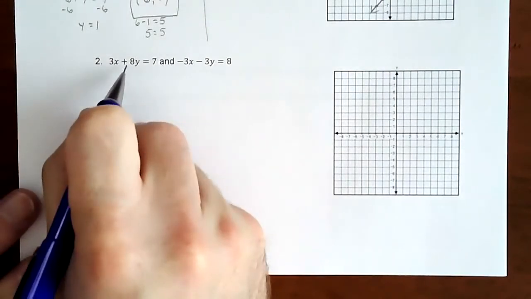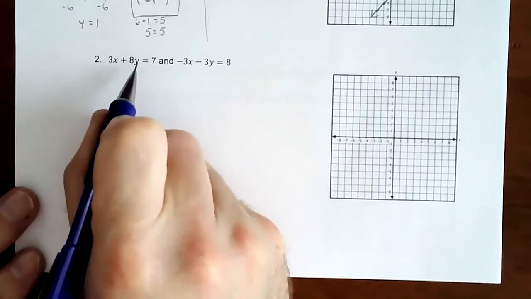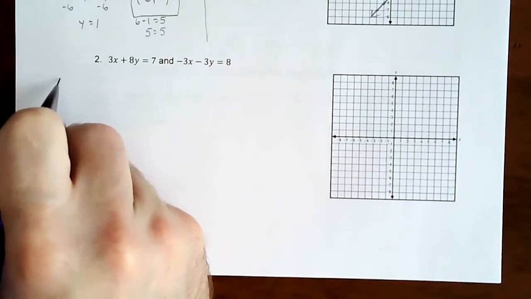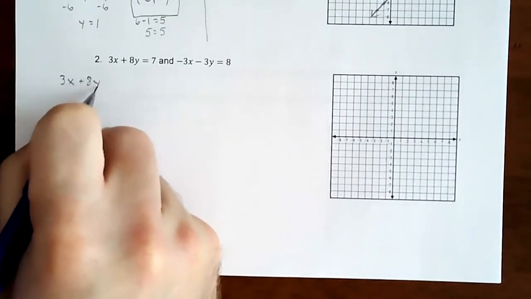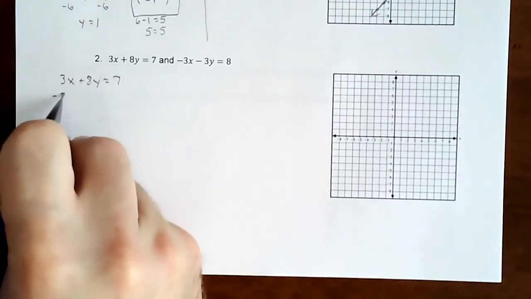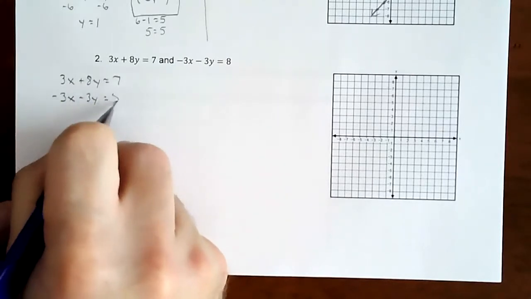For elimination, you're going to want your system of equations to be in standard form, so x's and y's on one side and then constants on the other. And we are going to line them up on top of one another, so we line up our like terms. So you've got 3x plus 8y equals 7, and then the other equation is negative 3x minus 3y equals 8.